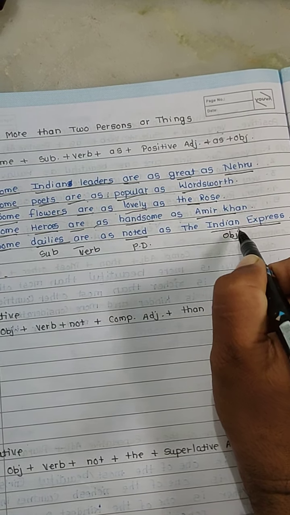First, the object Nehru comes forward in the first sentence. Nehru is not the greatest, with the verb is, not, the, as it is, and the superlative adjective great becoming greatest.